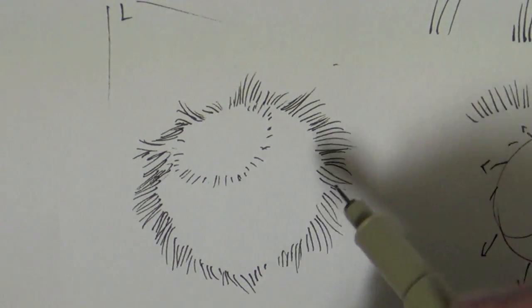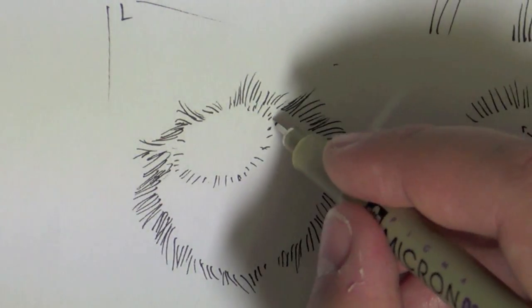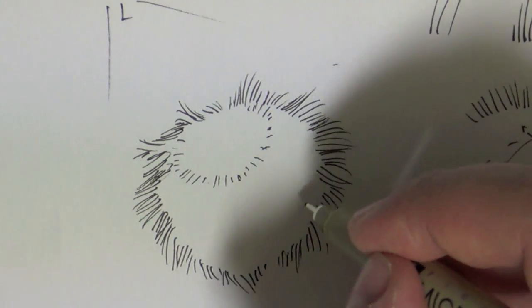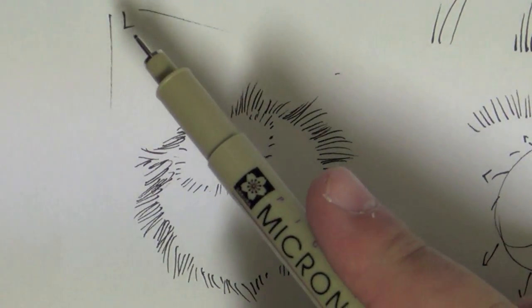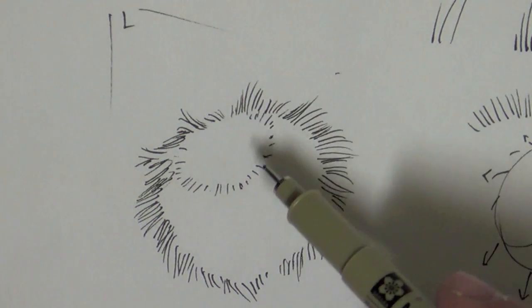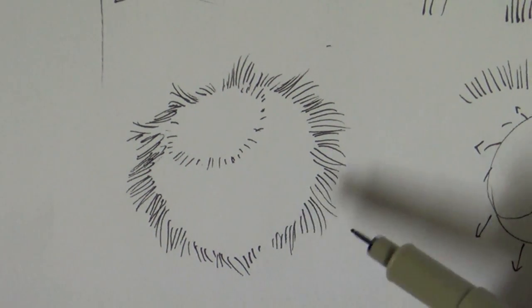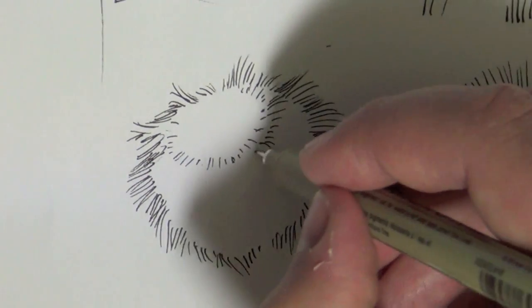This represents the highlight. I have fewer strokes in this area. But as I get to the mid-tone, I'm going to have more strokes. And as I get to the shade, even more strokes. Once again, the reason is because the light burns out the values and the textures where it's directly hit. And the further light gets away, the more shadows you see. And it's those shadows that help us see that it's 3D and see the textures.